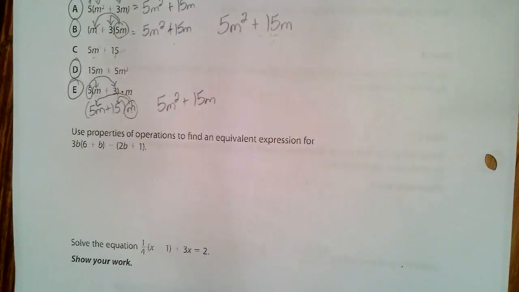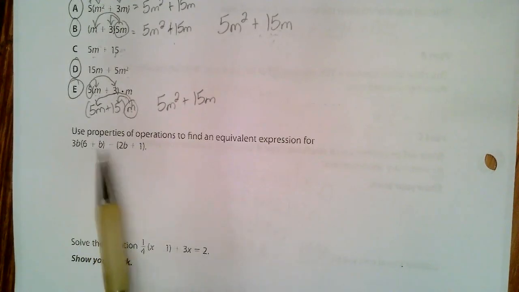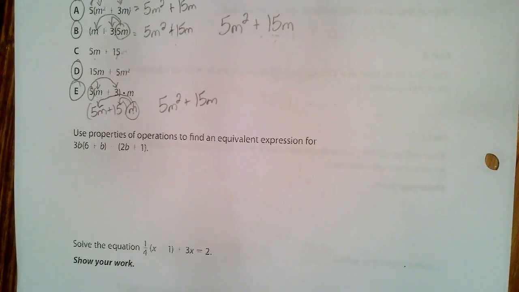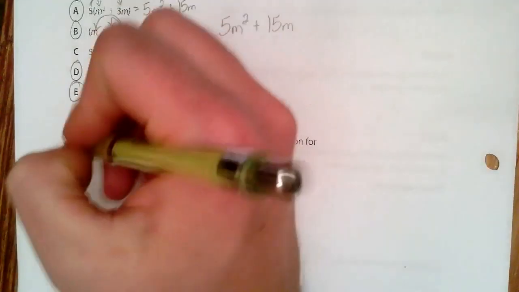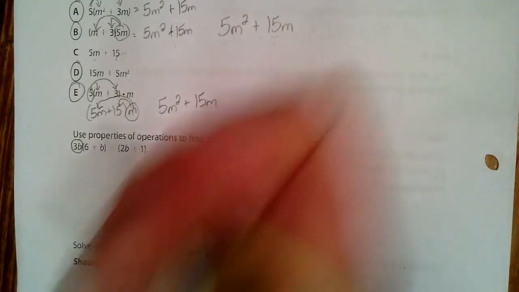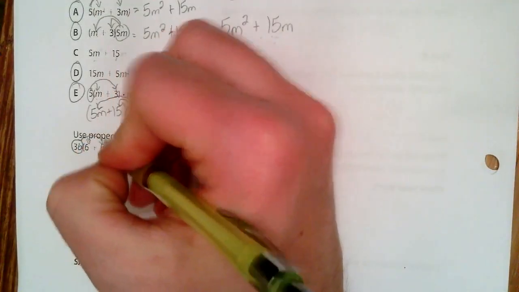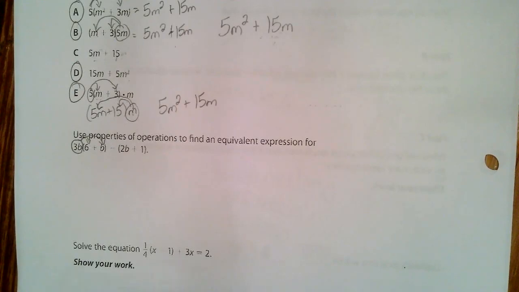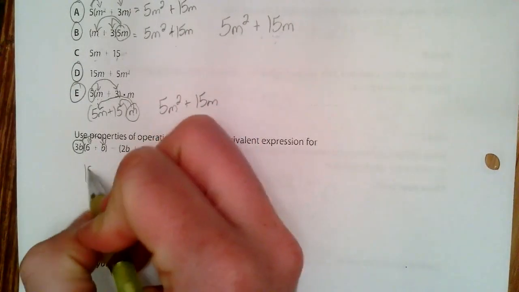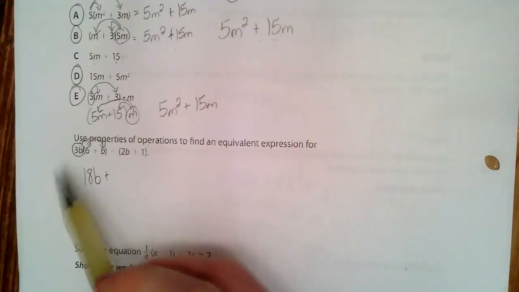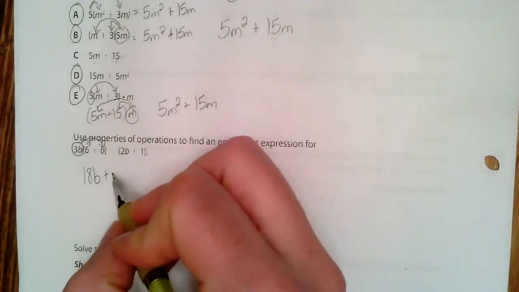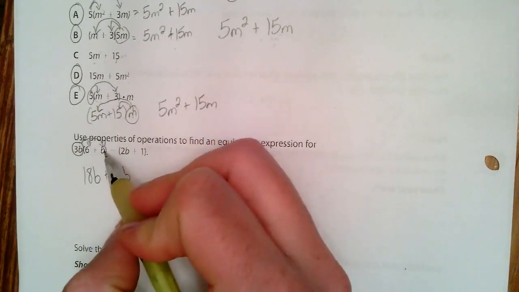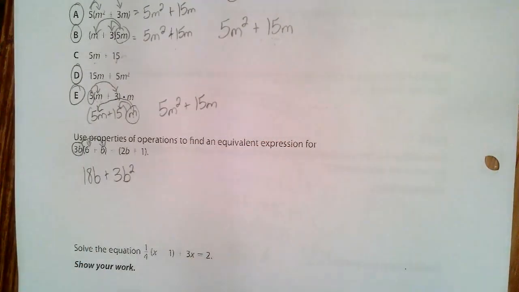Our next one says use properties of operations to find an equivalent expression for 3b times 6 plus b minus 2b plus 1. Okay, so I can clearly see I have parentheses here, so I need to get rid of those parentheses. I do that by using the distributive property. So I'm going to circle 3b, and I'm going to multiply it by 6 and by b. So 3b times 6 gives me 18b plus 3b times b is 3b. Again, I'm multiplying my two variables together, so it's going to be squared.